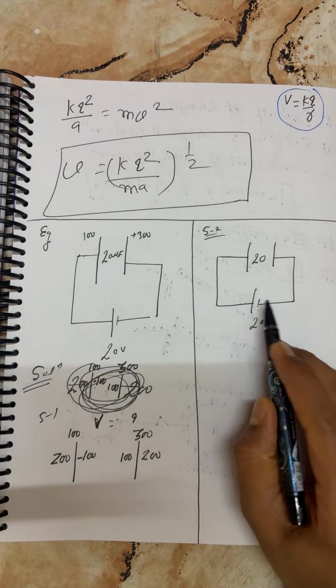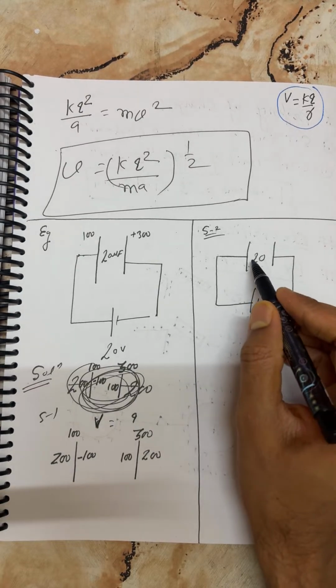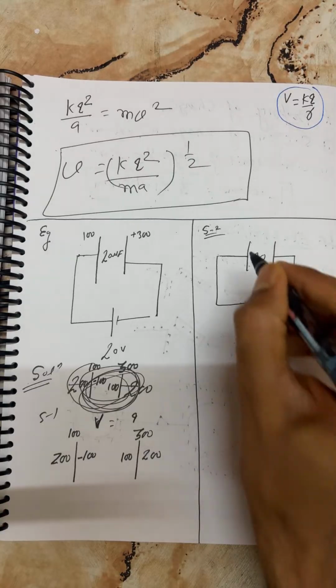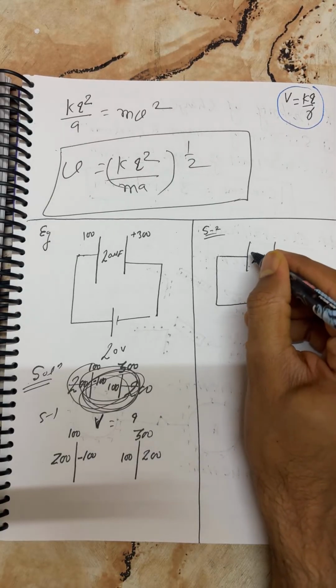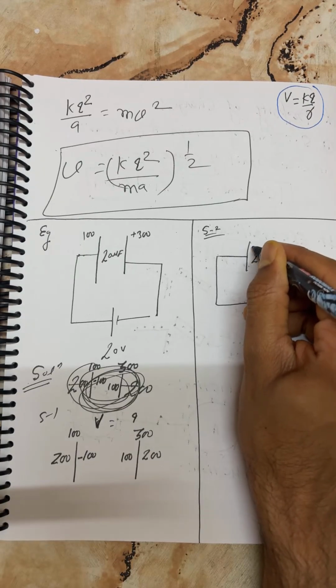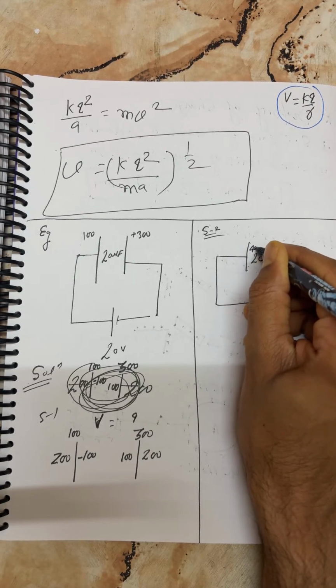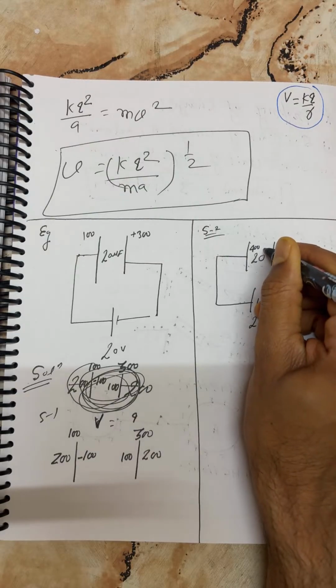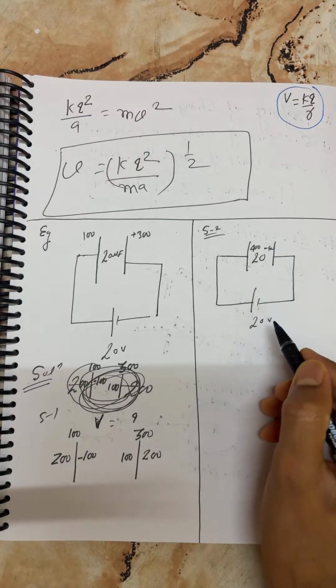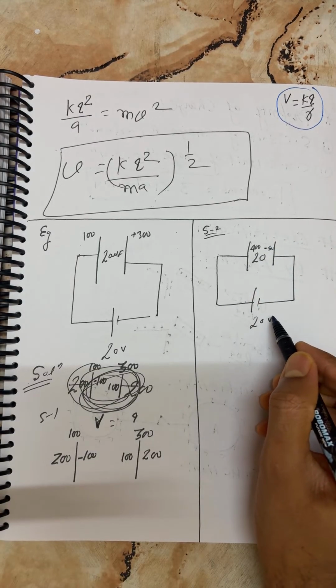Think. This charge can't go outside, you can take these charges inside basically. So 20 times 20 is 400. Here you can write the charge inside the plate as 400, and this is minus 400.